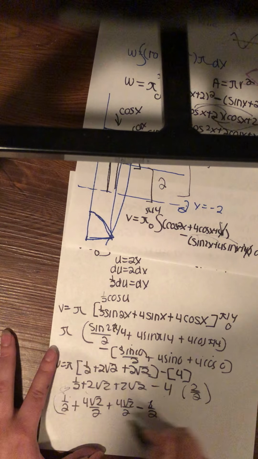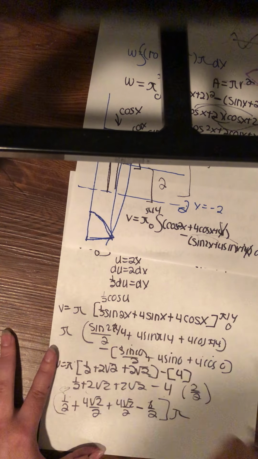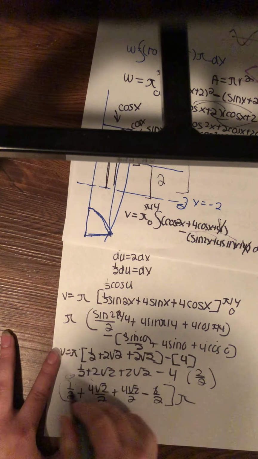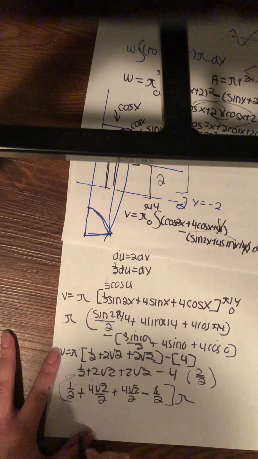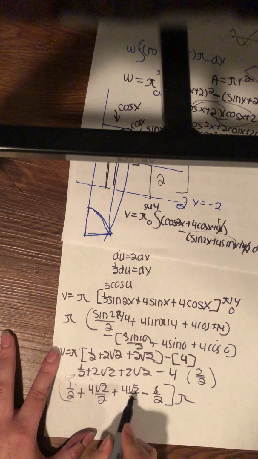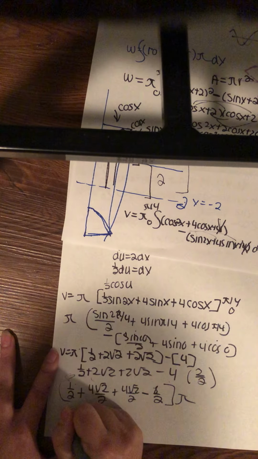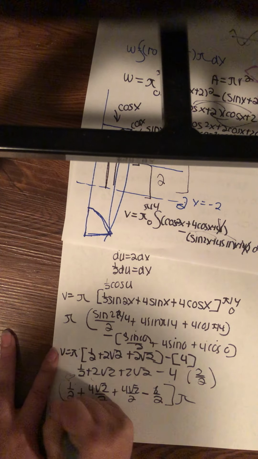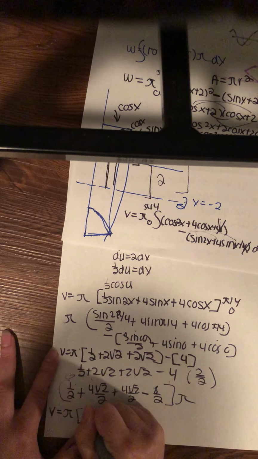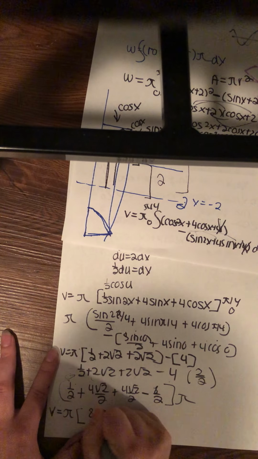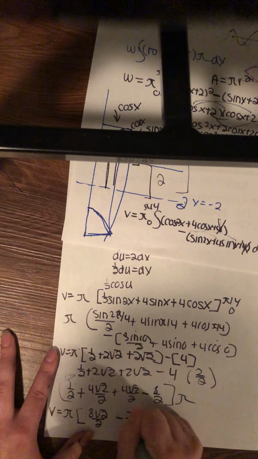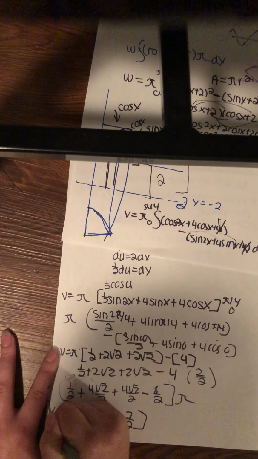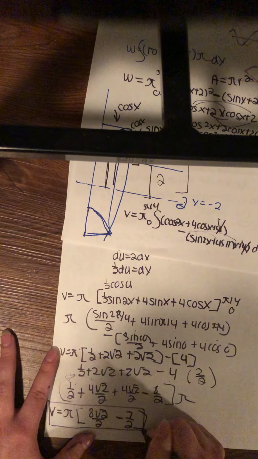Now, this is all, remember, pi's on the outside. We haven't put that back in yet. So 1/2 minus 8 over 2 is negative 7 over 2. 4 rad 2 over 2 times 2. These two added together is 8 rad 2 over 2. So the final answer is V equals pi times 8 rad 2 over 2 minus 7 over 2. There we go.